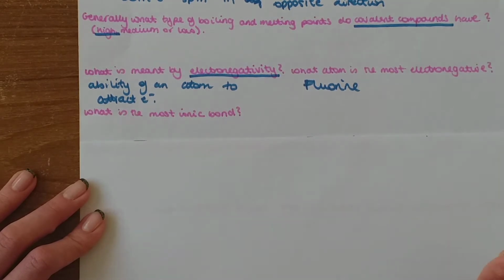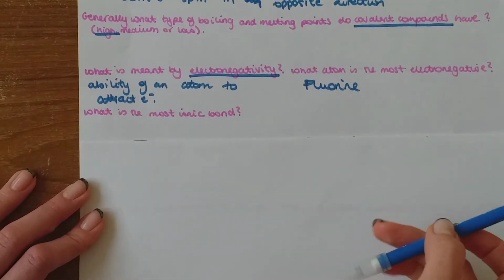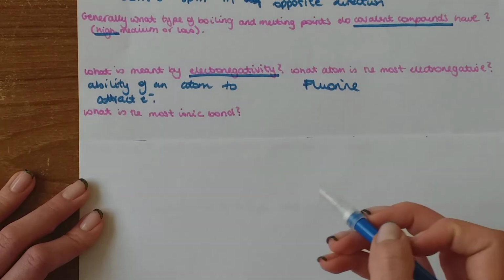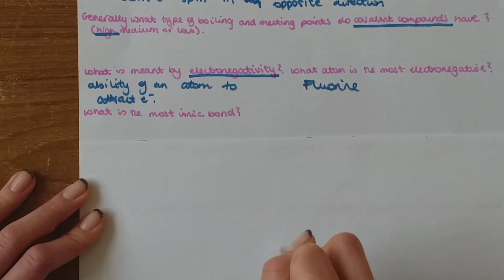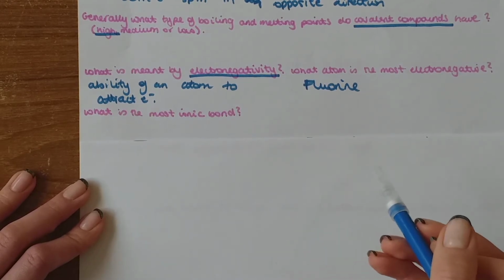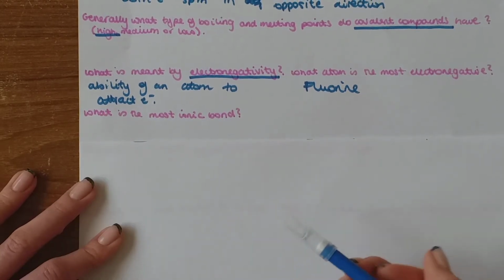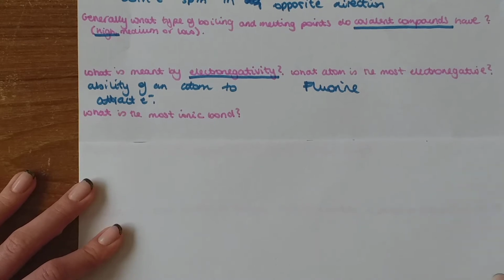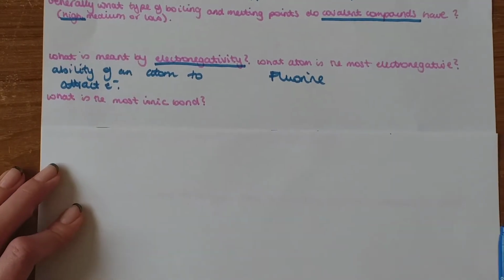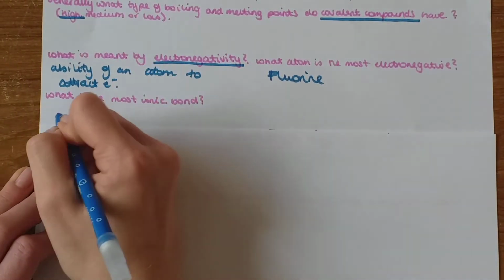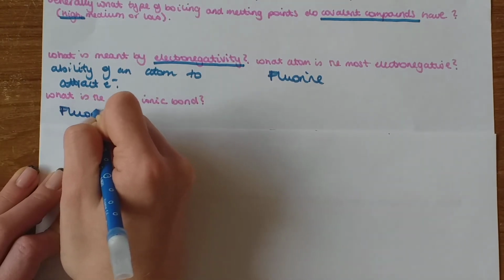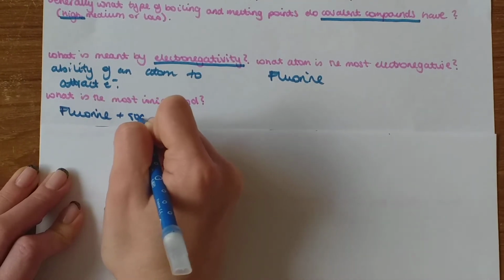You could say, well, but hydrogen is the least electronegative. However, hydrogen with fluorine creates a hydrogen bond. They won't be ionic, because a hydrogen bond is between hydrogen and one of oxygen, fluorine, or nitrogen. So this would be a hydrogen bond. So the most ionic will be between fluorine and sodium.